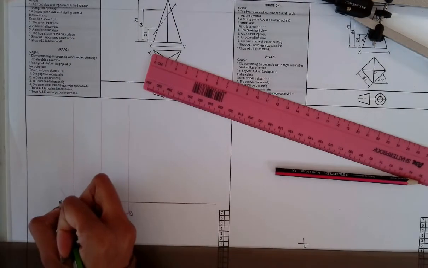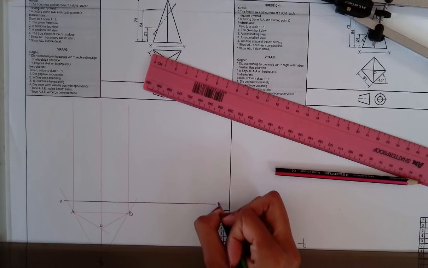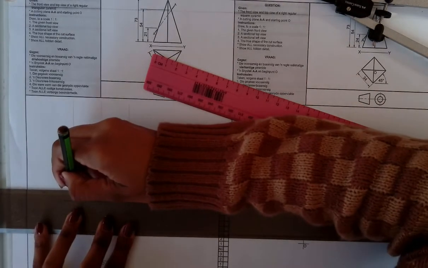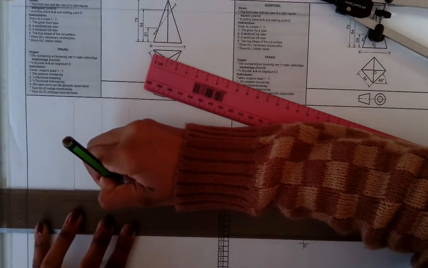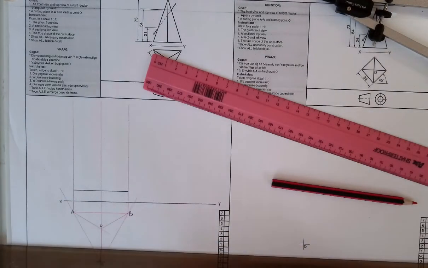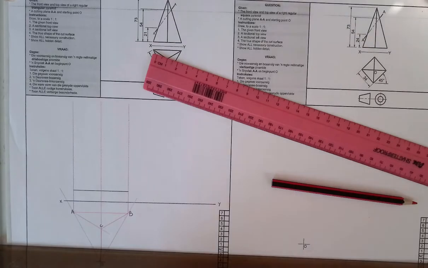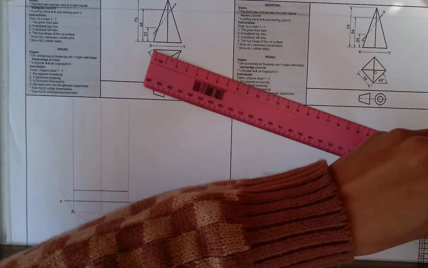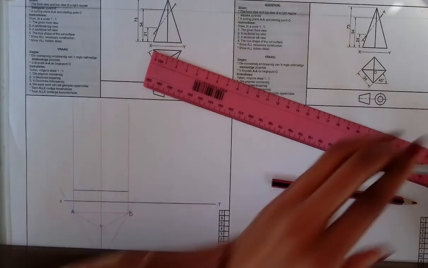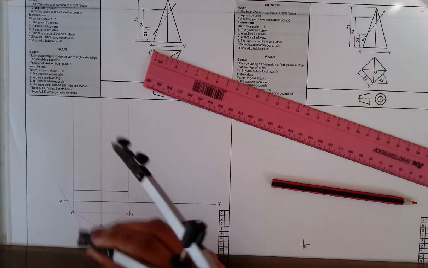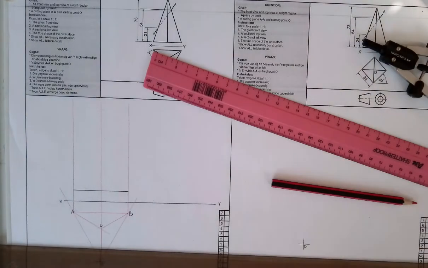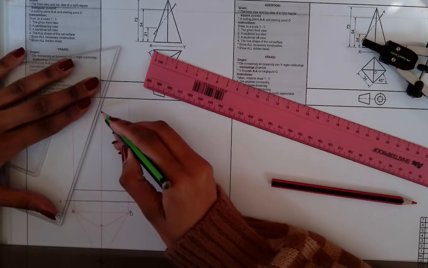Then we have X, Y, and then this is where you're going to have the base of your front view, and then the height of that is 73. So you're going to measure 73. This is 73 there, mark it there, and then all points should be joining there at the top part.